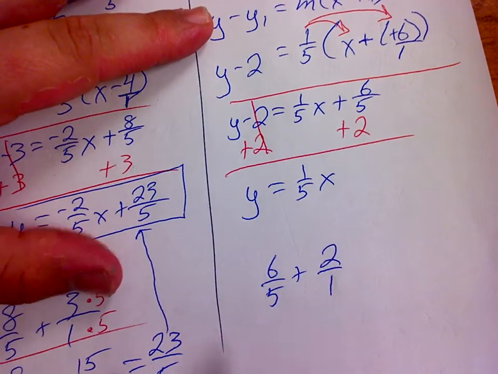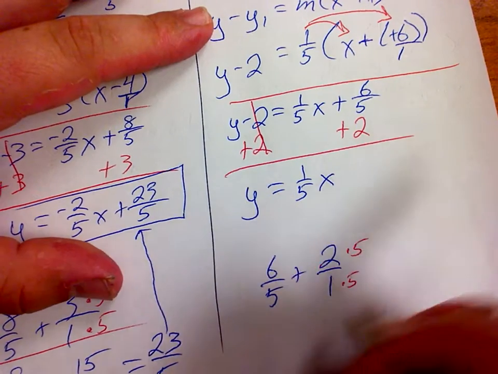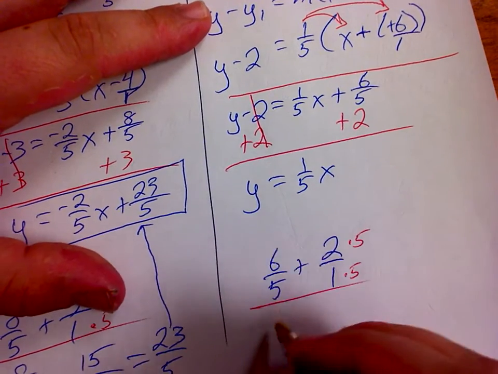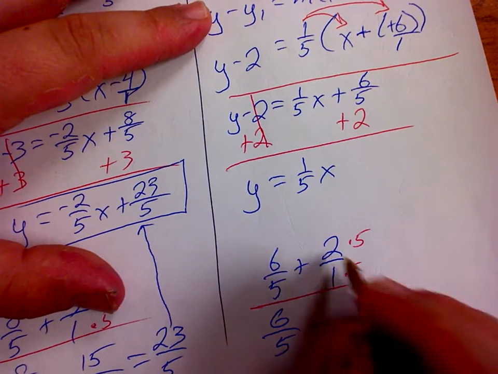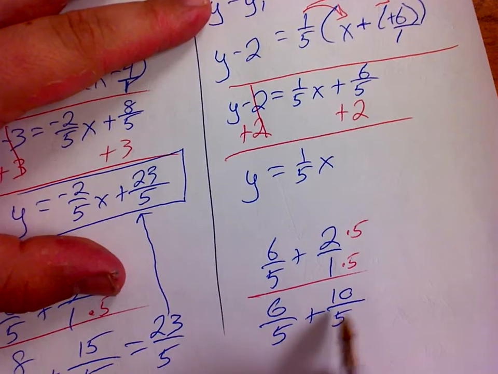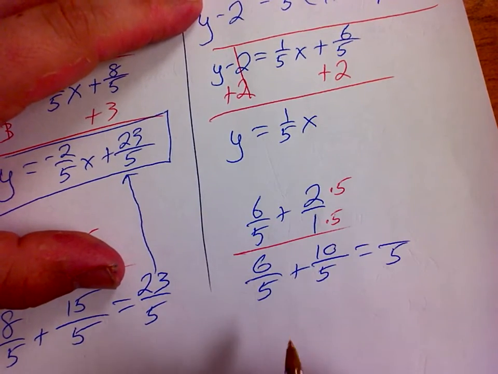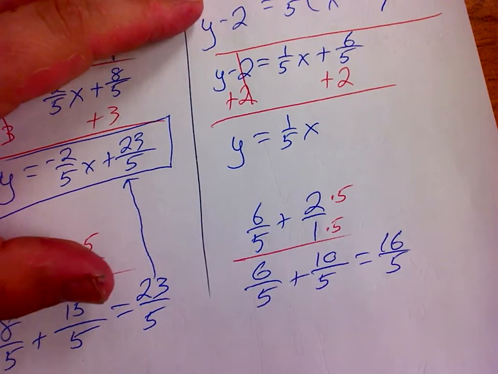Since that was an integer, we just changed it to a fraction. Same thing we had to do on the previous one. We're going to have to multiply by 5 again. Okay? In which case, that's going to give us 6 over 5 plus 2 times 5 is 10. 1 times 5 is 5. Remember, that's still 2 right there, 2 divided by 5. Common denominator, let's keep it. 6 plus 10 on the top is going to give us 16.